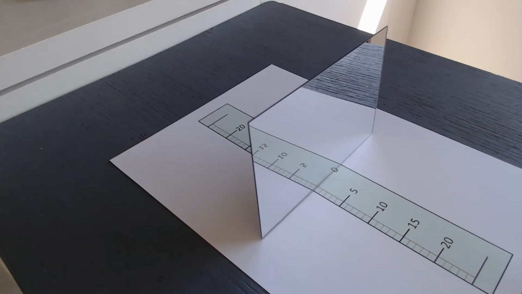In this video, we're going to look at plane mirrors, that is flat mirrors. We're going to look at their properties, how they behave, and we're going to look at the images formed in them. So let's have a look at images.